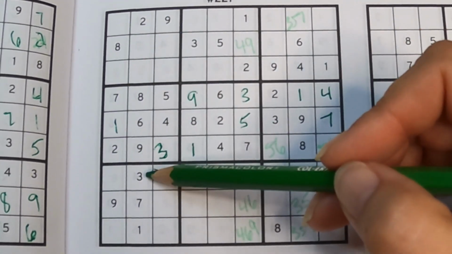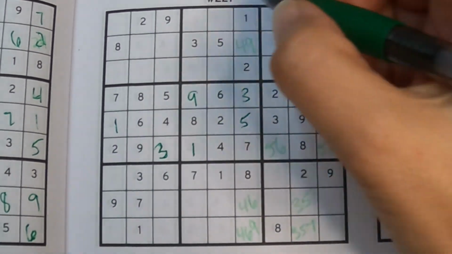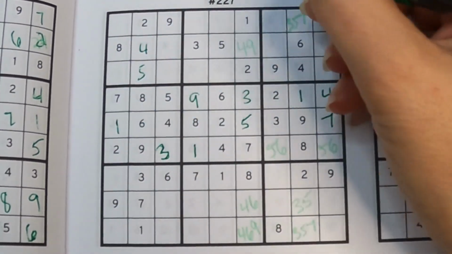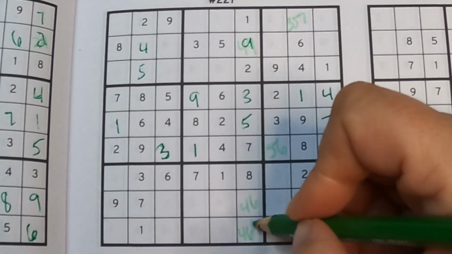For this column, we're missing 4 and 5. We've got a 5 here, so 4, 5. That 4 makes this our 9. We can get rid of this 9.